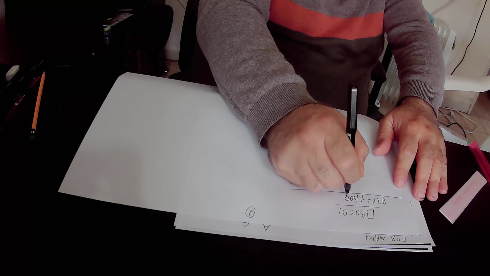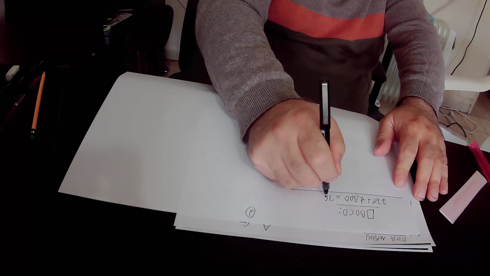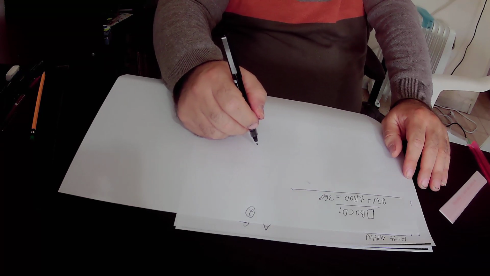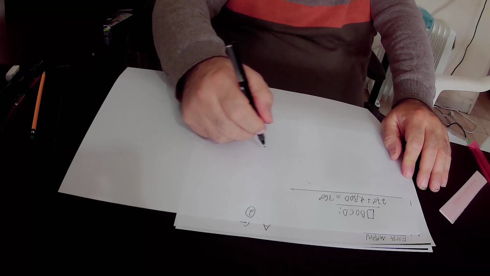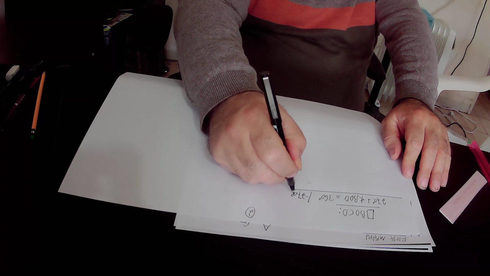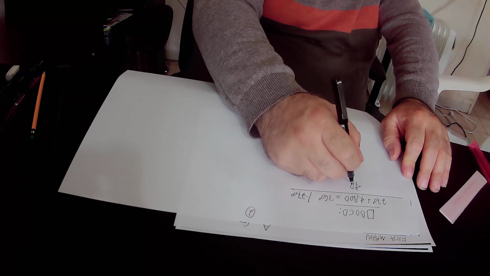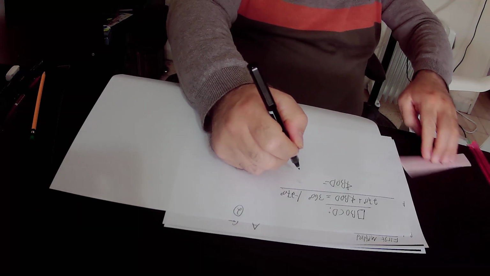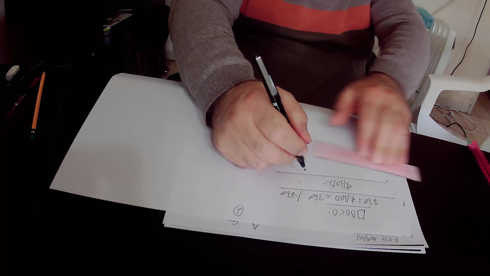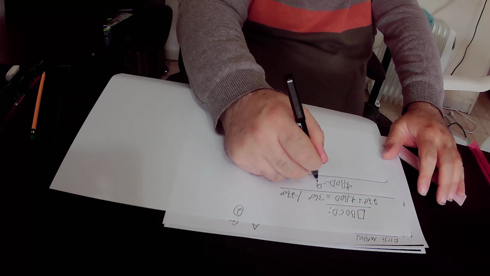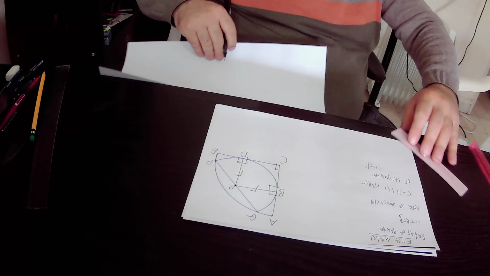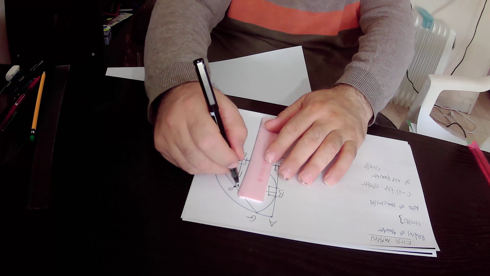In total, the sum of those four angles must be 360 degrees, according to the rule that the sum of the angles in any quadrilateral is 360 degrees. We subtract 270 degrees from 360 degrees, and the missing angle BOD is equal to 90 degrees.